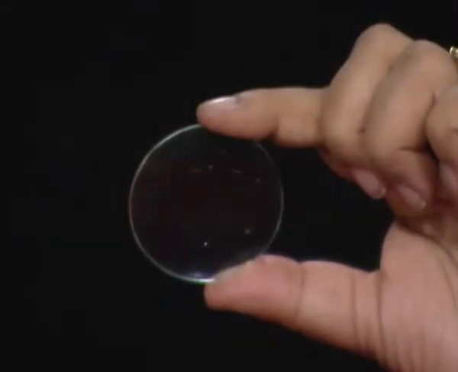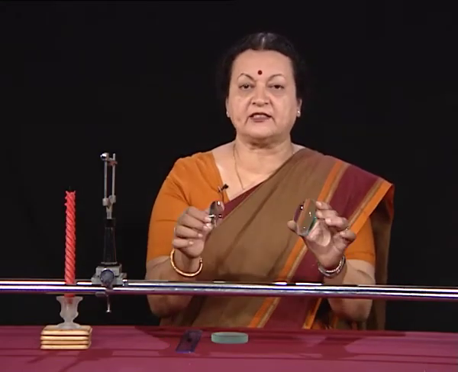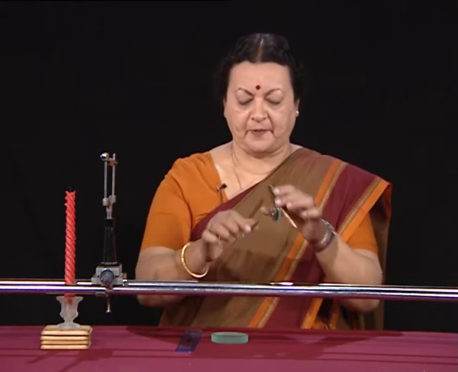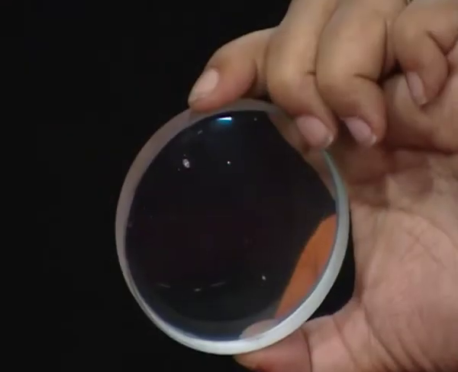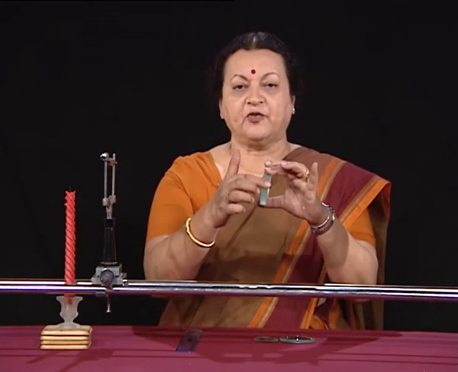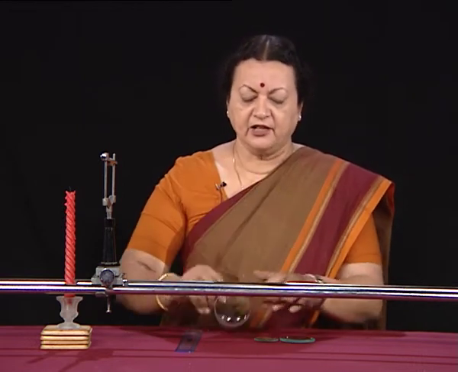Here's another one like that, but the difference is that it is smaller in size. Its aperture is smaller. I have another lens here which has got concave sides, flat over here. So, this is a biconcave lens. Different lenses behave differently and we need to study that because otherwise we can't make use of it.